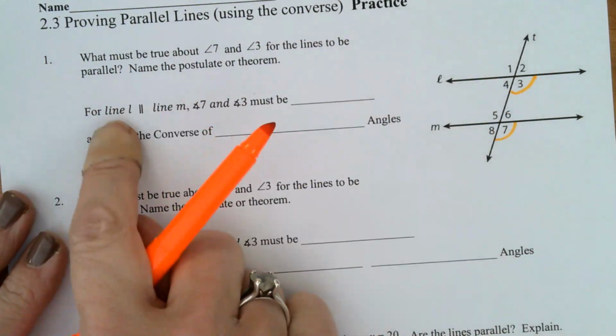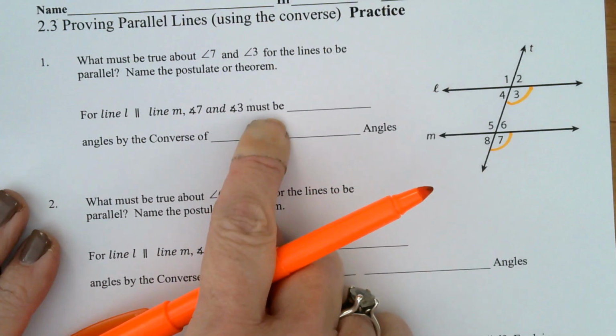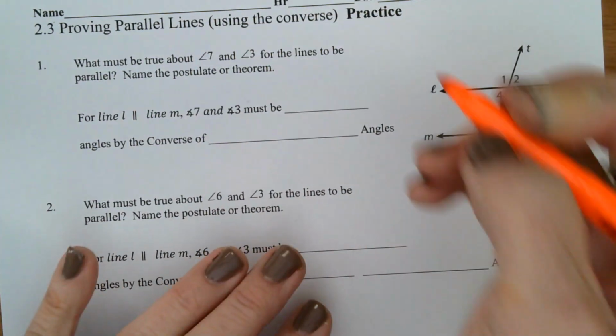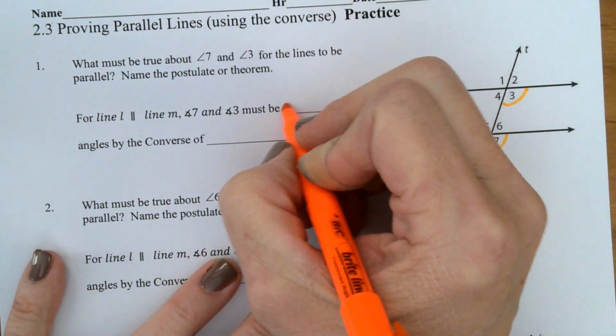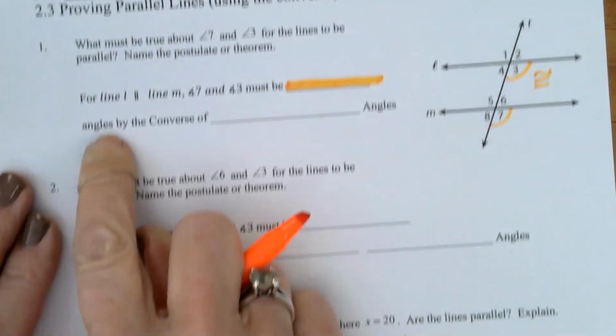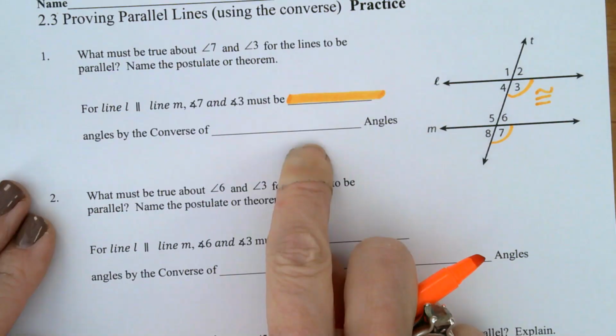No, I'm telling you the lines. For the lines to be parallel, what do we know about the angles? They must be what? They must be congruent. I know that these have to be congruent. They have to be congruent angles by the converse of what type of angles?